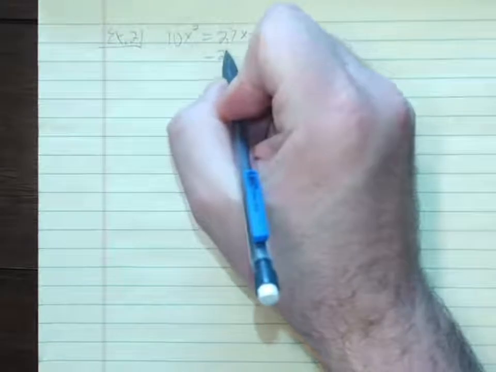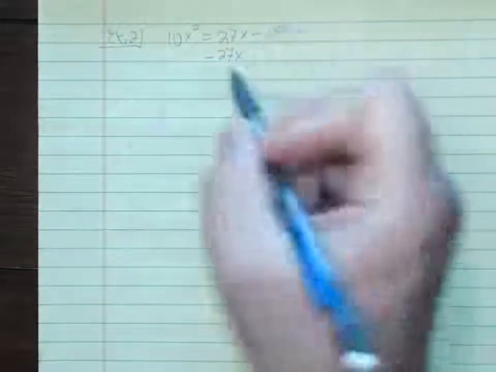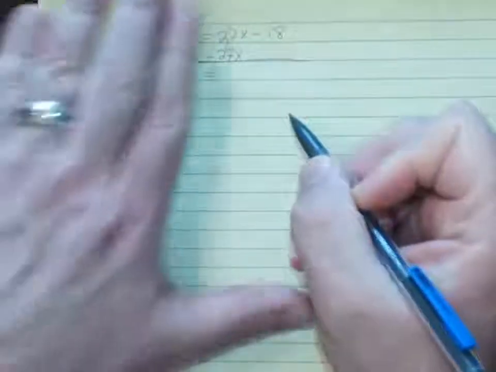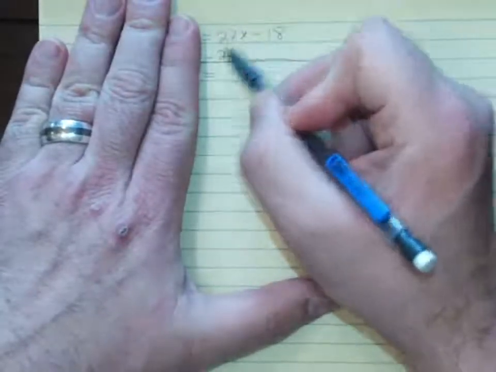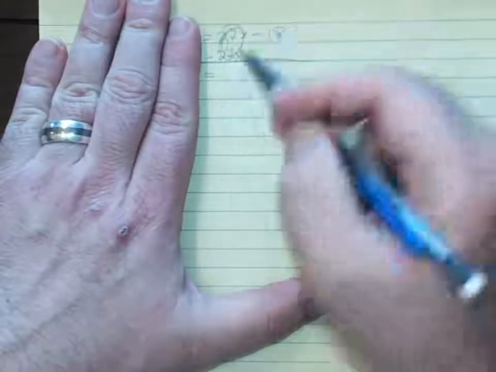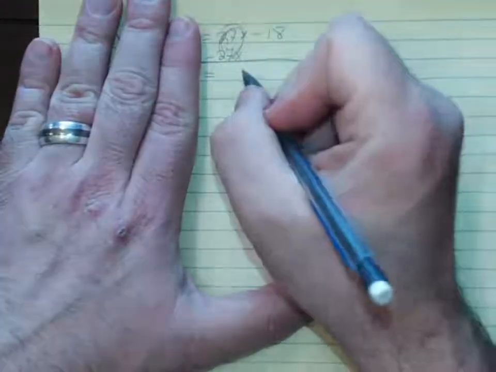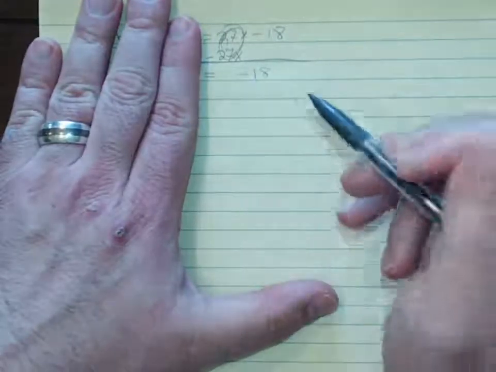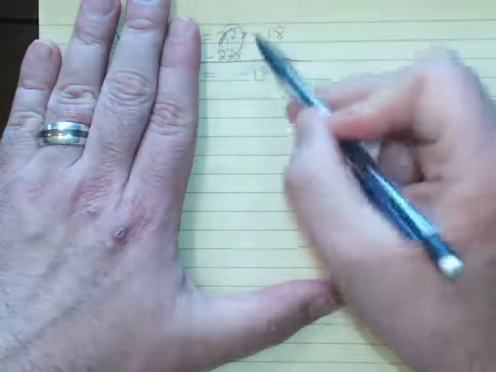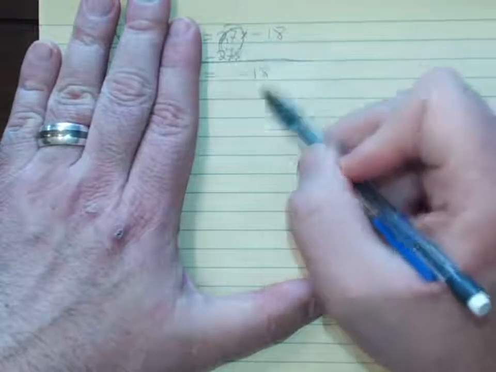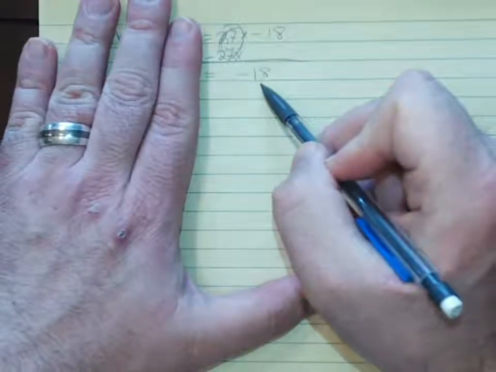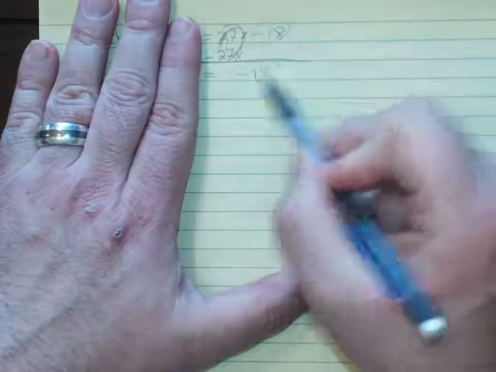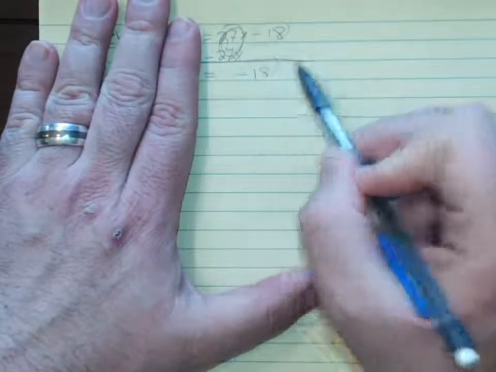So first, I'm going to cancel positive 27x by subtracting 27x from both sides. Now let's just look at the right side for a minute. 27x minus 27x is 0. 0 minus 18 is negative 18. Please don't forget that that negative is there. A lot of people will correctly cancel that out, and they will write positive 18 here. That will throw everything off. Whatever the sign is here will end up here. This is minus 18. It must be minus 18 here.